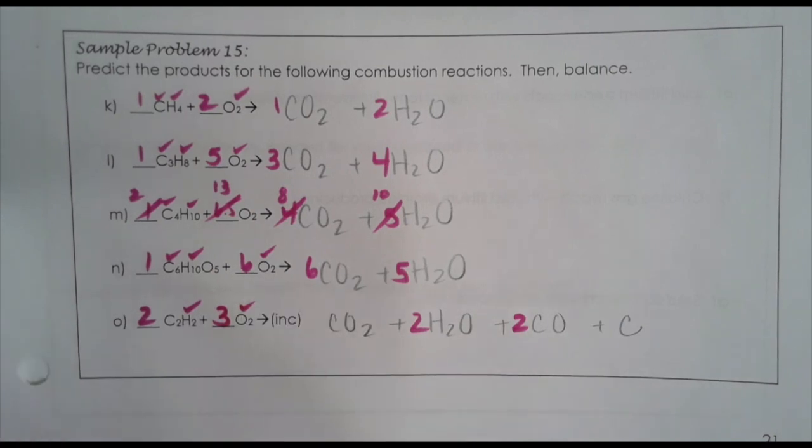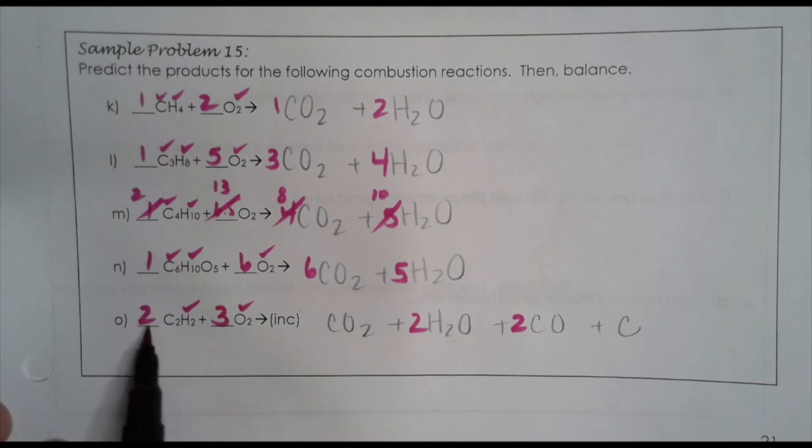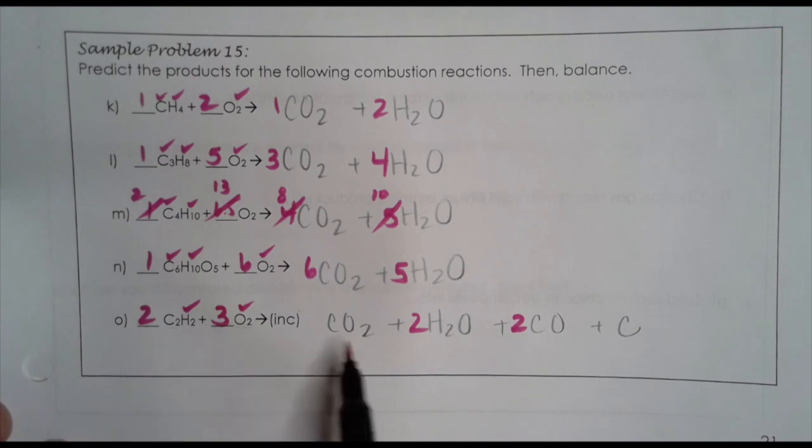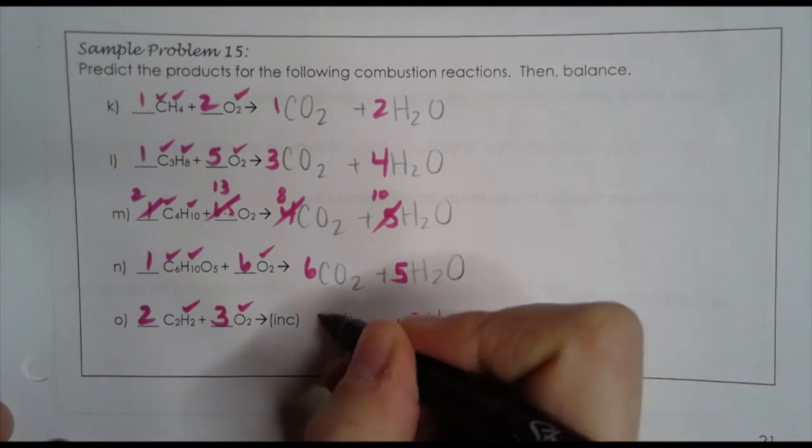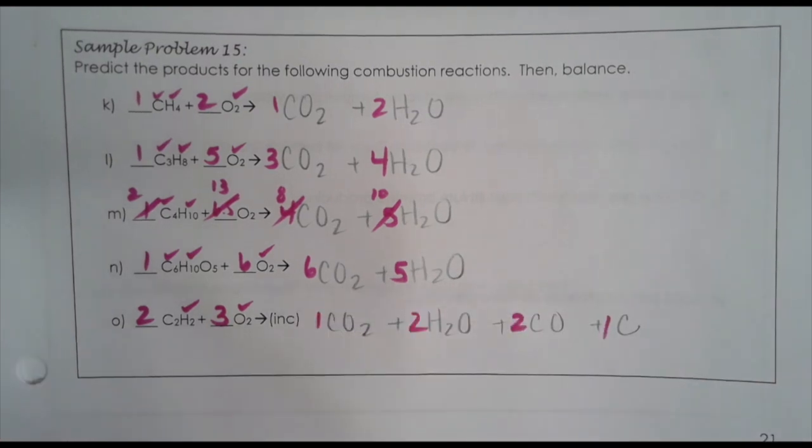Looks like I need 3. And let's just check our carbons. 4 in my reactant side. 1, 2, 3, 4 in my product side. This equation is now balanced.